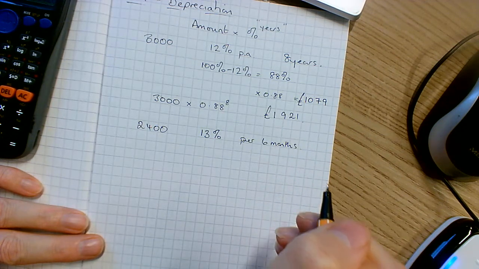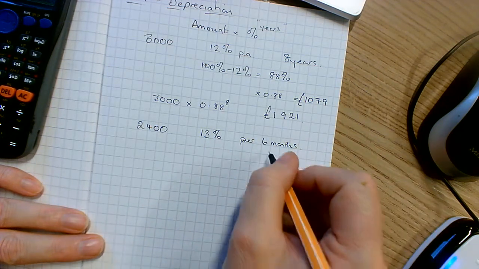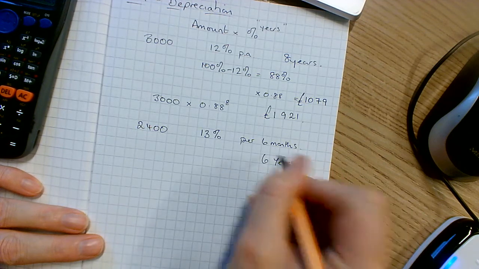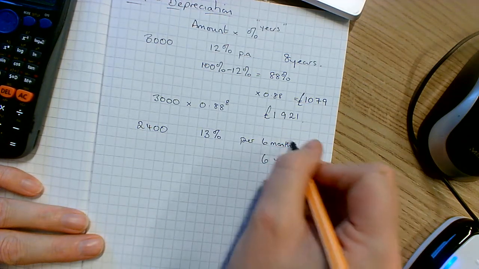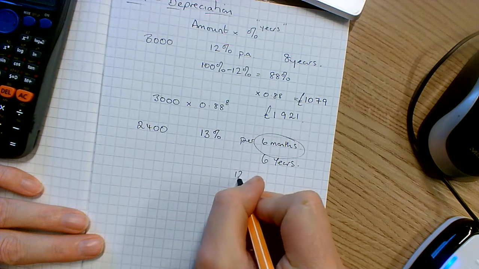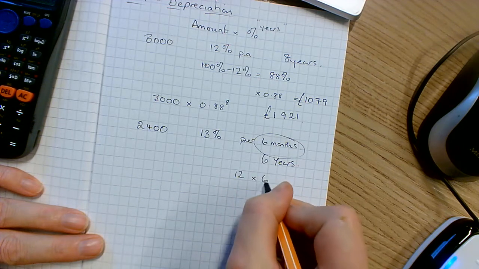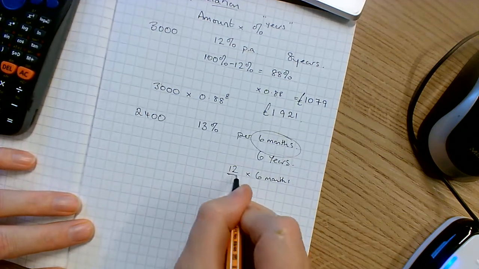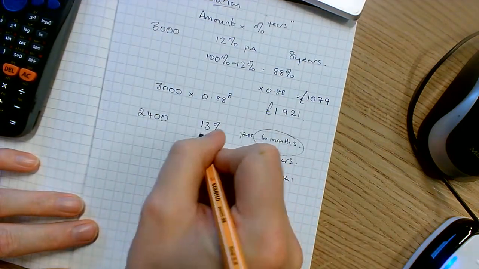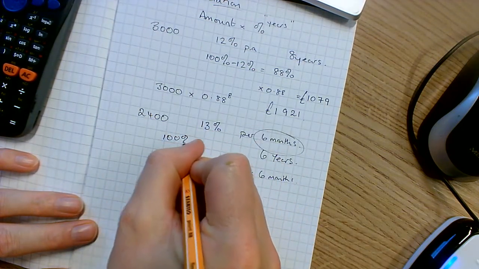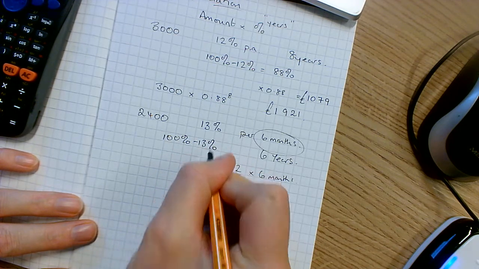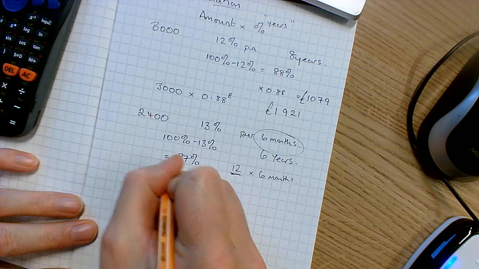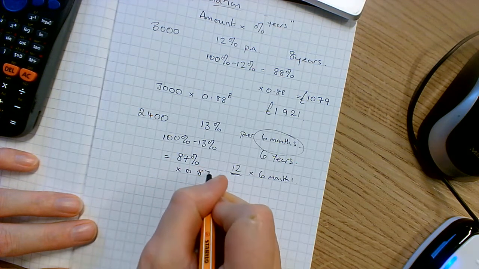I want 6 years, which is 12 lots of 6 months, so that's an important number. My depreciation is 100% take away the 13%, which is 87%.